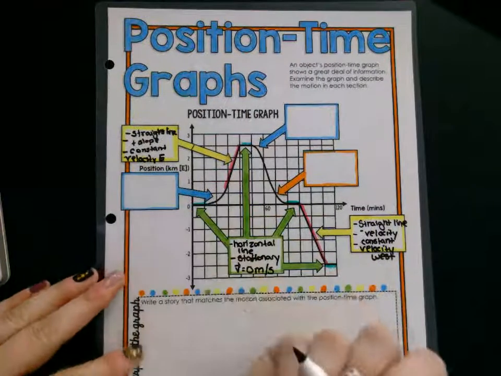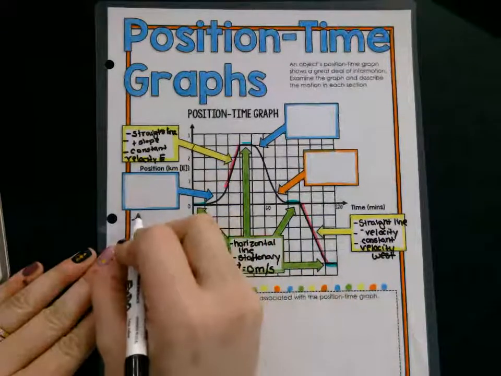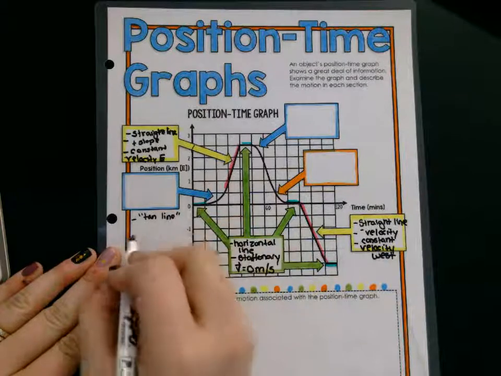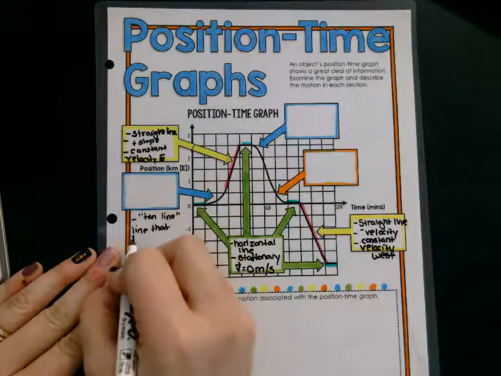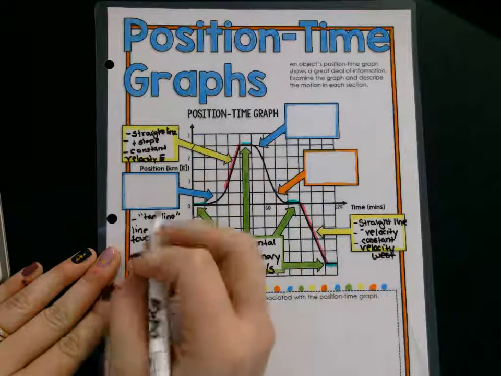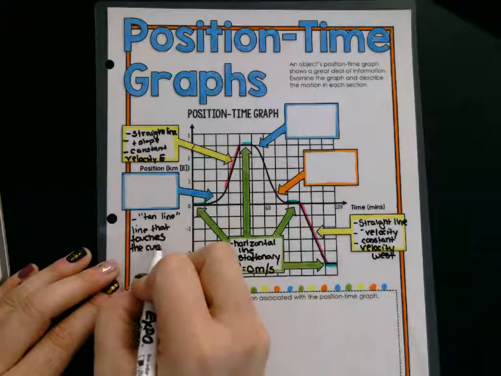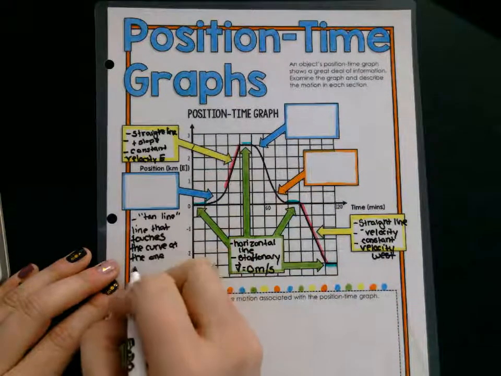All right, next we need to talk about what a tangent line is. So a tangent line is a line that touches the curve at that one point, and at that one point only.